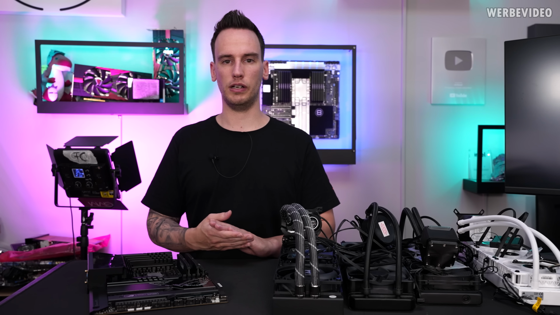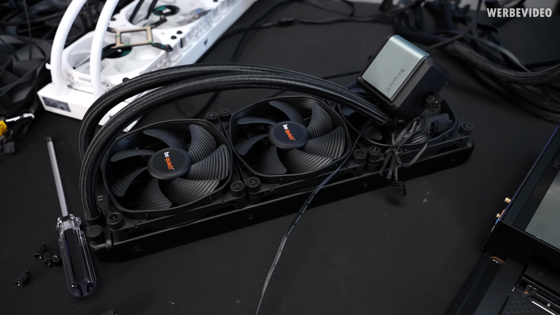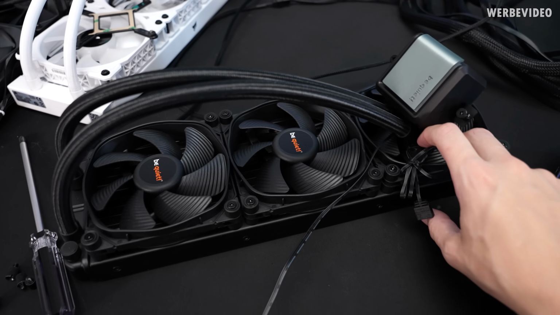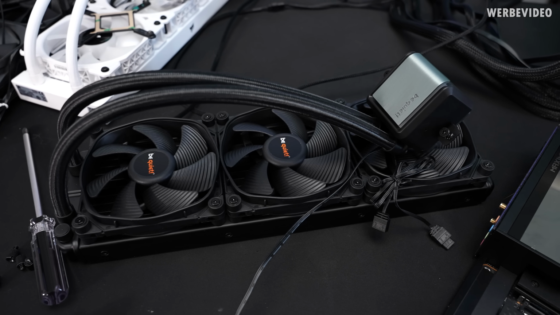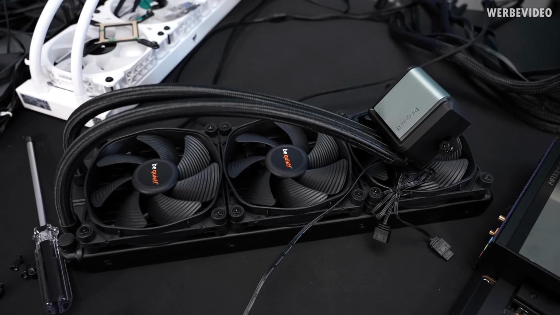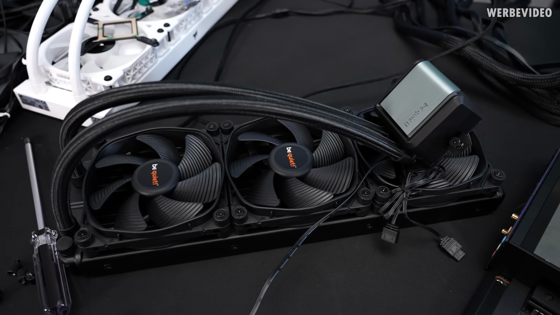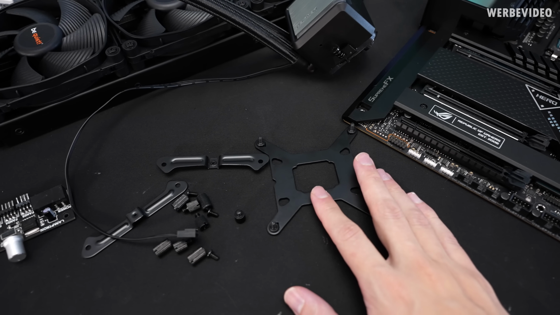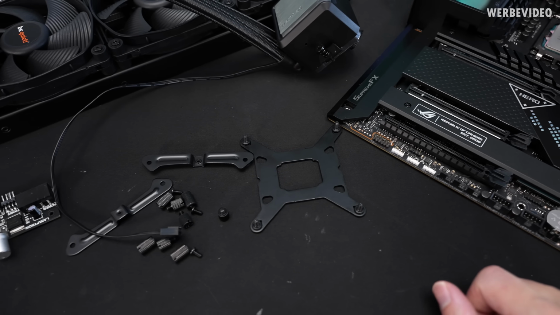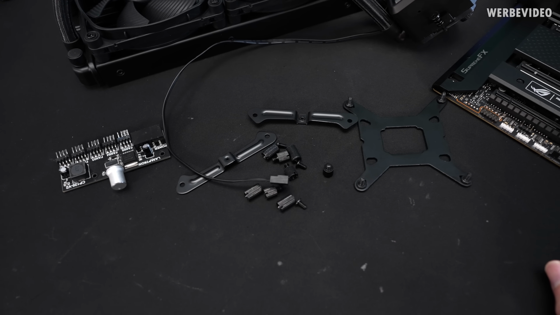But let's go ahead and start with the first AIO. We start with the least popular option, which is the bequiet Silent Loop 2. It is still a very popular AIO here in Germany. It is priced at about 150 euro right now. Just talking about the mounting mechanism itself, I would rate it as a medium difficult mounting mechanism. It's not the easiest, but it's also not the most difficult.